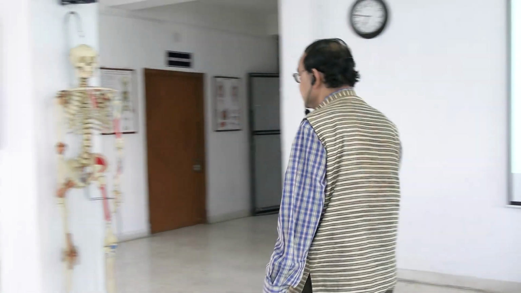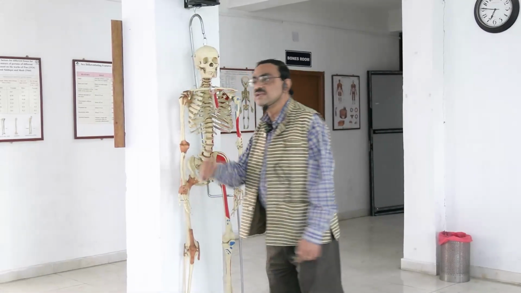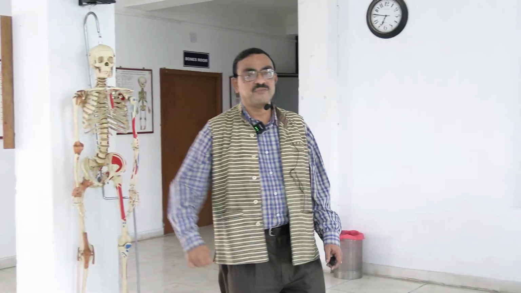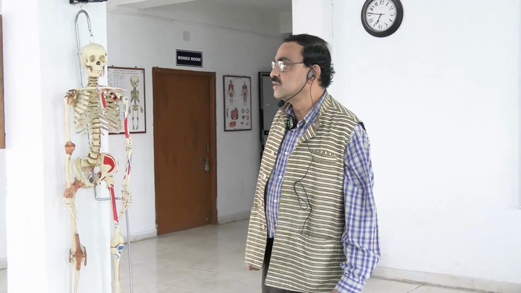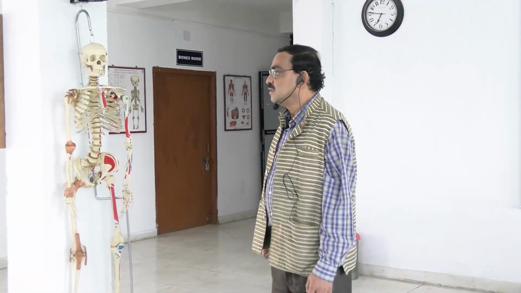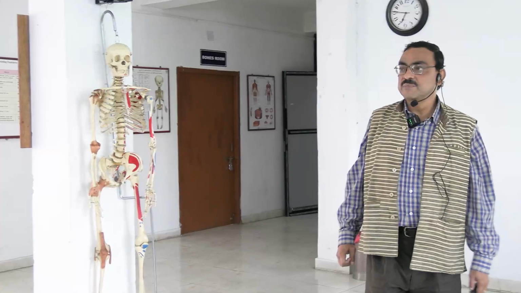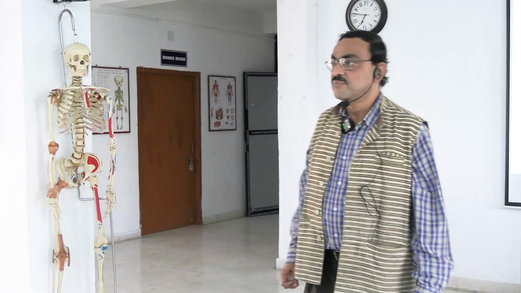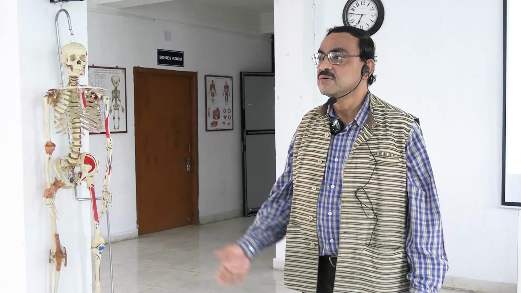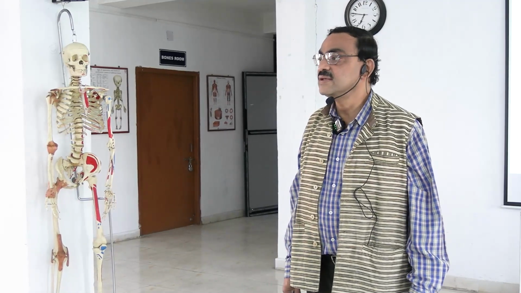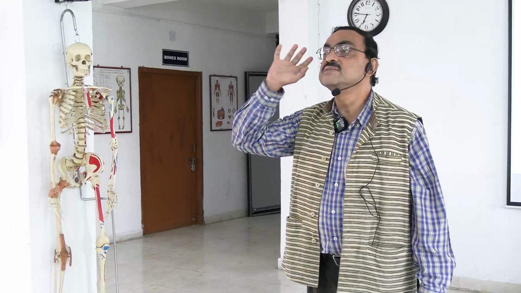the other nerve, that is the femoral nerve, is coming from the second, third and fourth. This is the posterior branch from the ventral rami of L2, L3 and L4. Root value is, just remember, L2, L3 and L4.